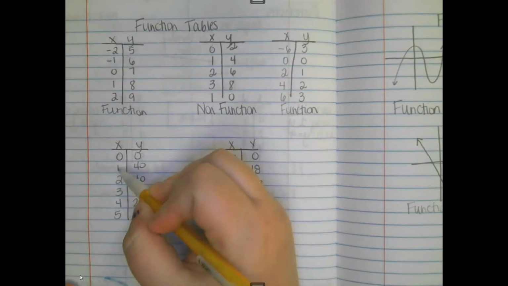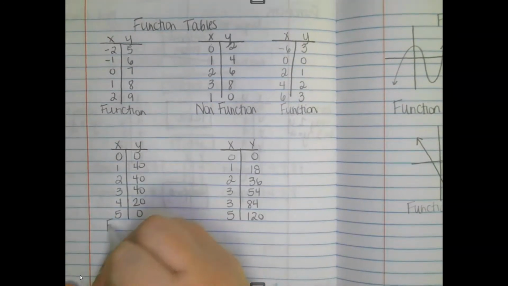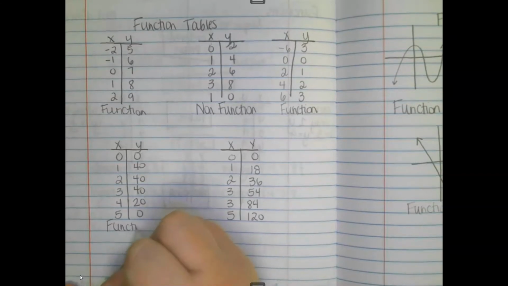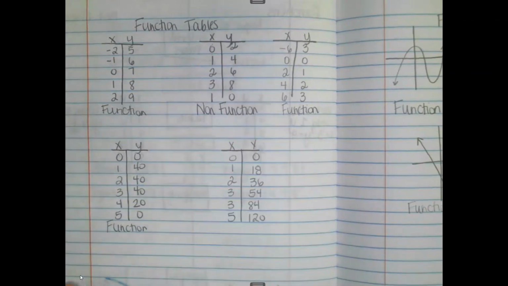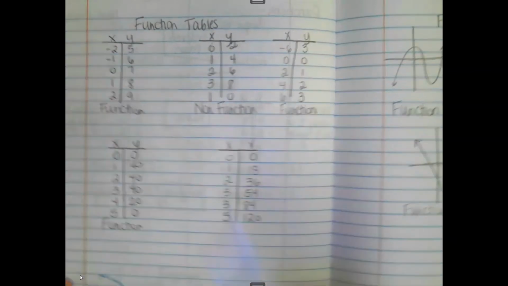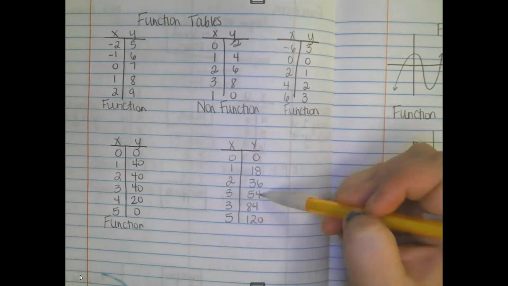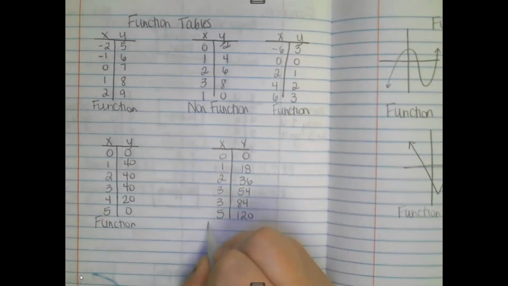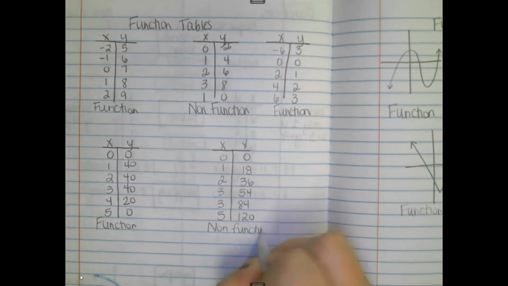So let's look. I have nothing repeated here, so this is a function. Now, it's tricky because you can only look at the x's. You need to ignore the y's. You can see those y's are repeated all over the place. That's okay. It's the x's that we care about. And we can see here that we have 2 3's. So I'm going to check their y's. 2 different y's. This is non-function.